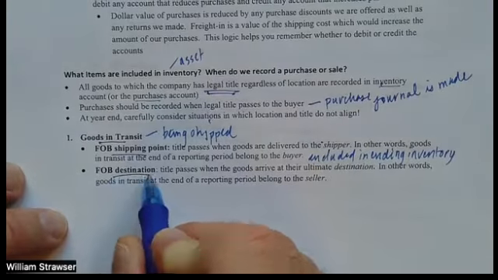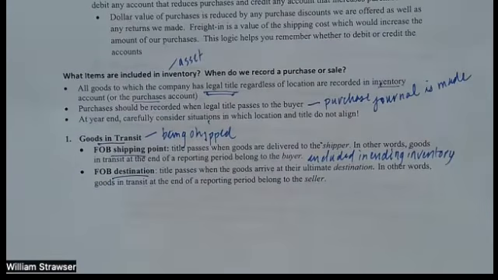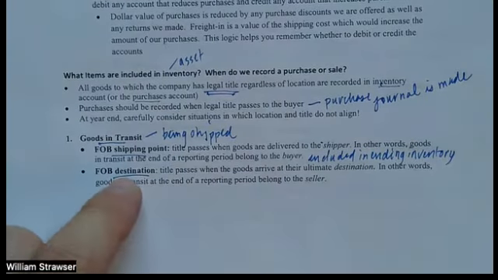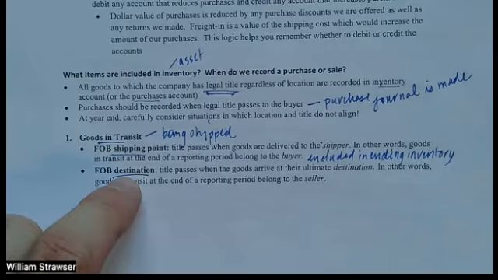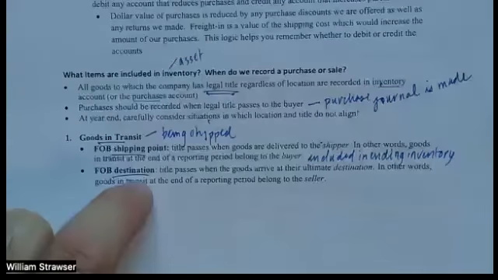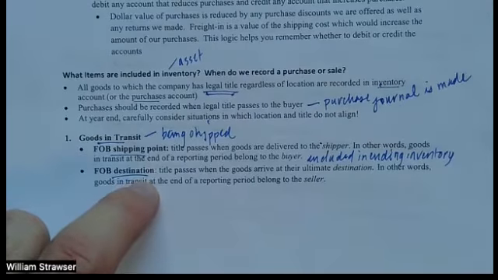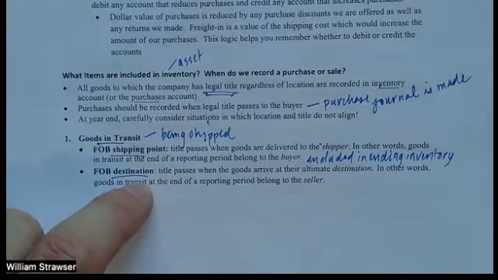When it's FOB destination, on the other hand, we do not count these things in our ending inventory if we're the buyer. We still count them in our ending inventory if we're the seller, because the title will not shift until it reaches its destination. It's still being shipped, hasn't gone to its destination yet. So we do not record a sale or a purchase on items that have yet to reach their destination if they've been shipped FOB destination.